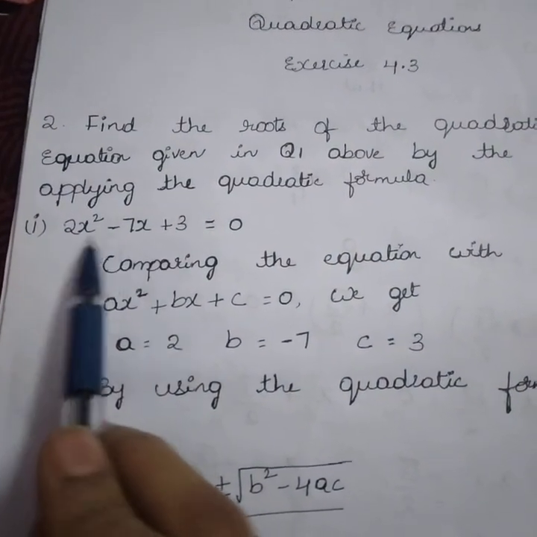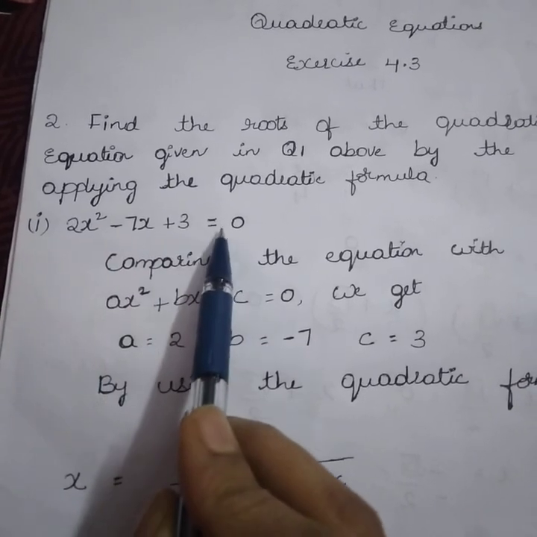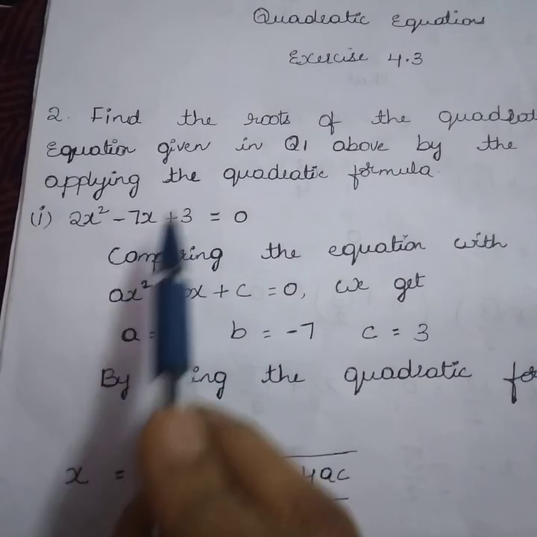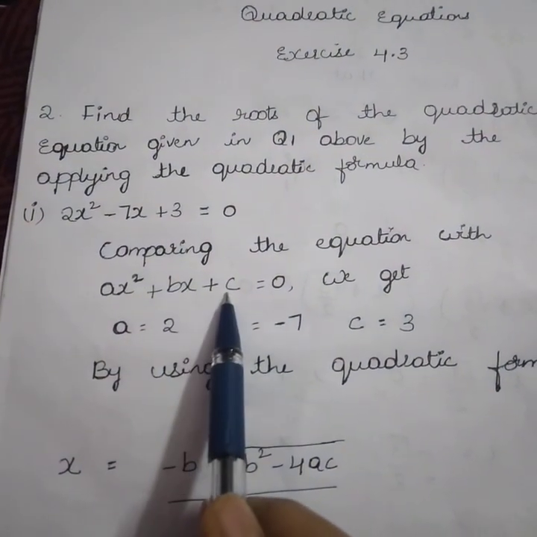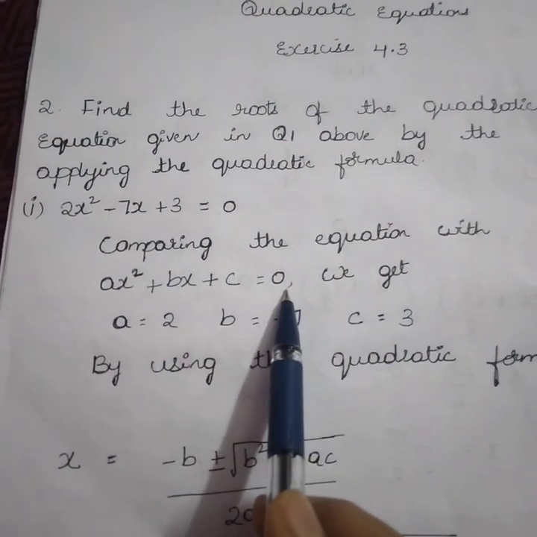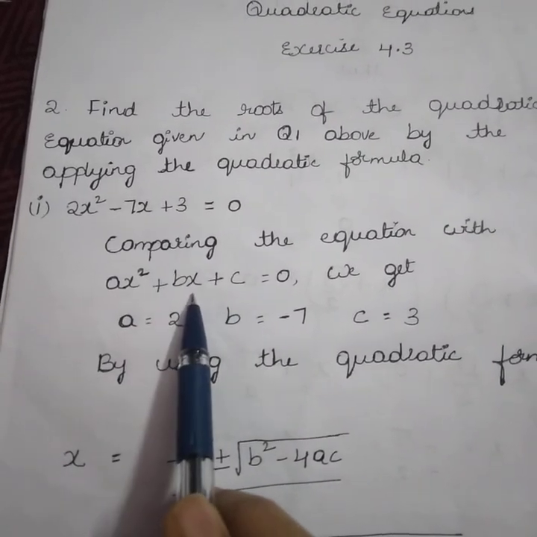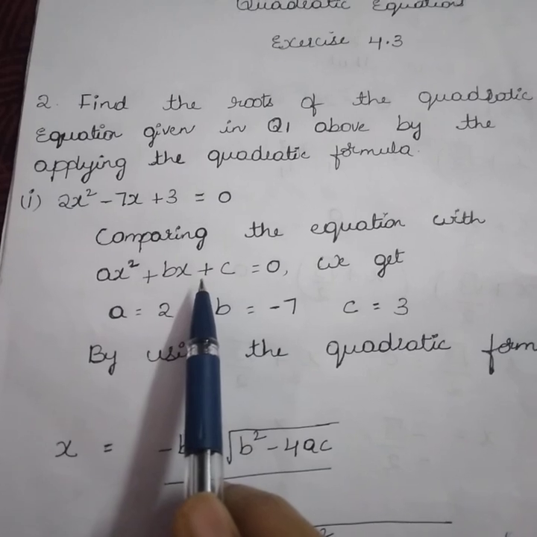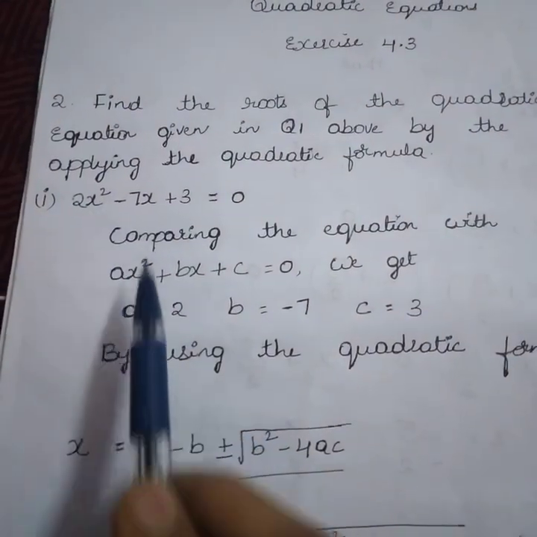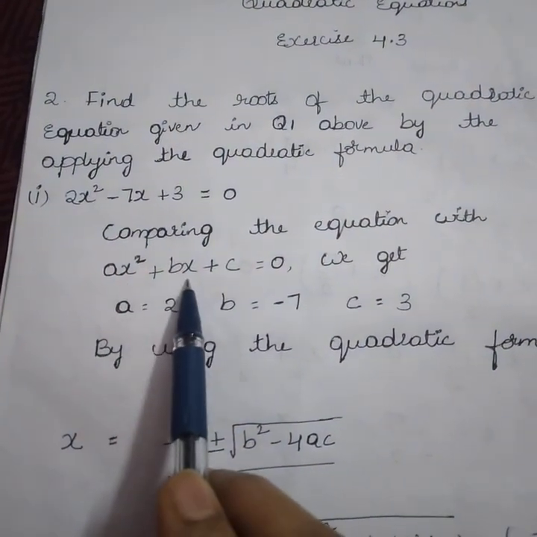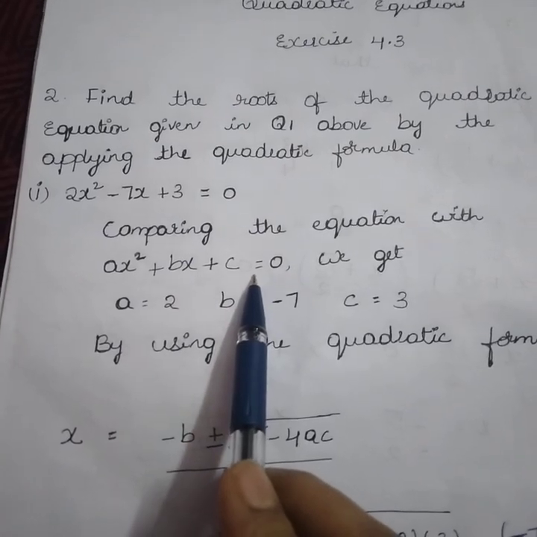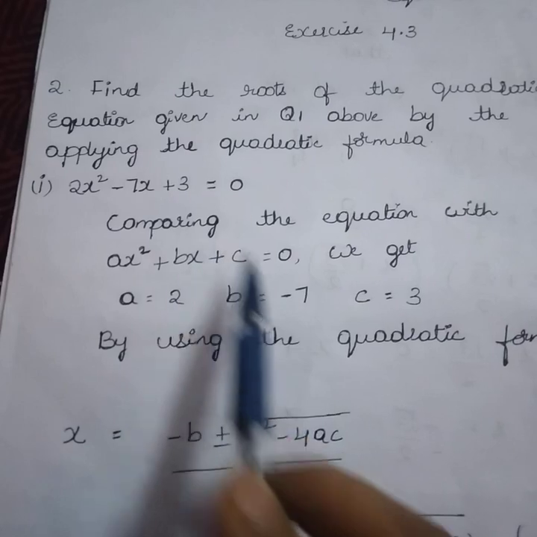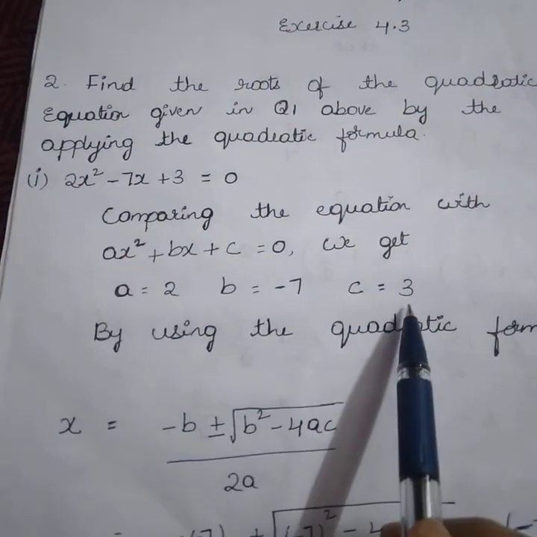First part, 2x square minus 7x plus 3 is equals to 0. On comparing the given equation with ax square plus bx plus c is equals to 0, which is the standard form of a quadratic equation, we get a is equals to 2, b is equals to minus 7, c is equals to 3.